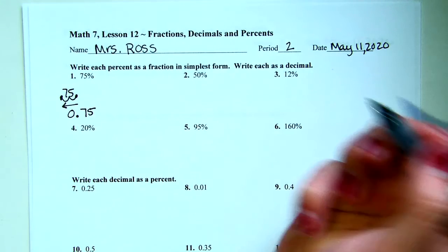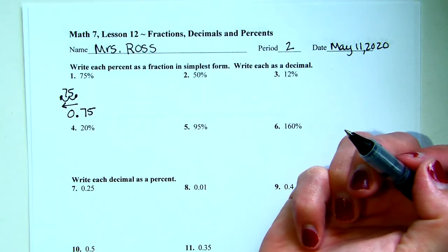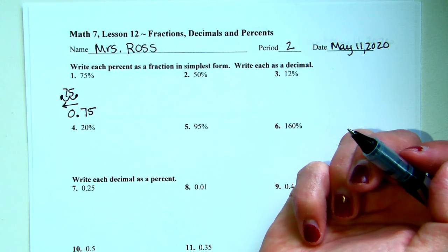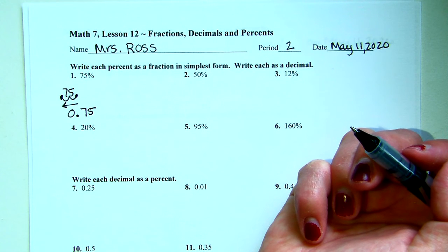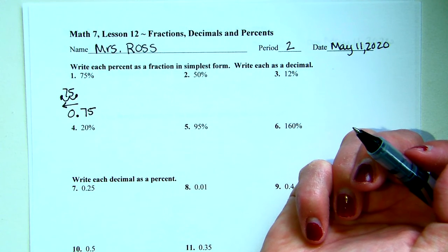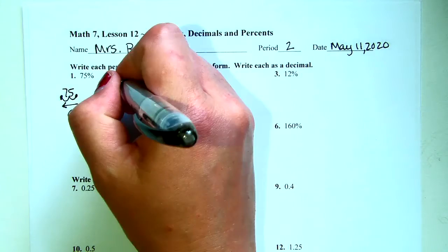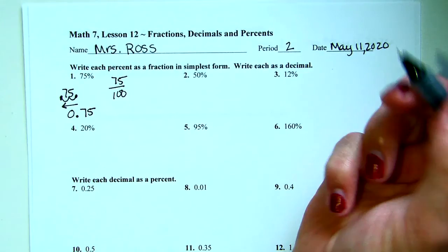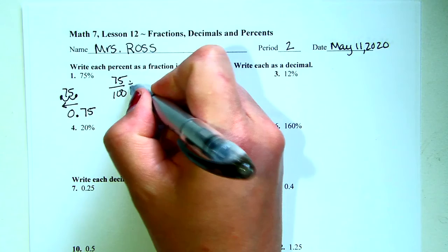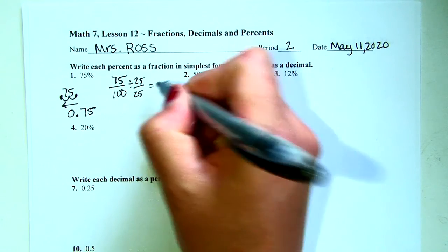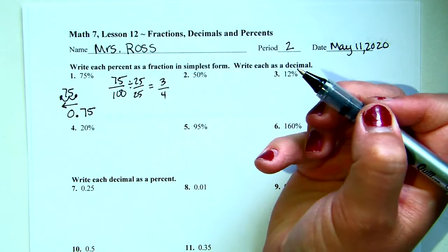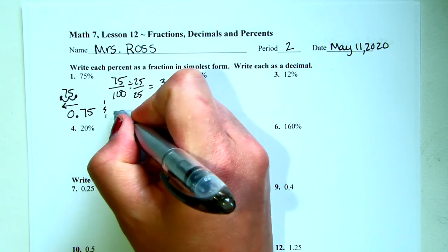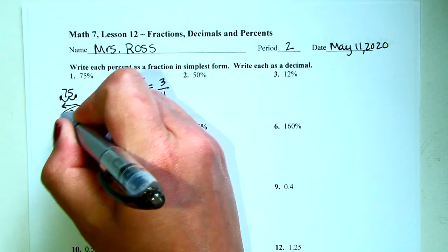So that's one answer. Now our second answer is we need to turn each one of these into a fraction in simplest form. Anytime we talk about taking each percent and turning it into a fraction, our percent is over 100. So I'm going to have 75 over 100. 75 and 100 can each be divided by 25. So my other answer is 3/4. So in here, you should have two answers, 0.75 and 3/4. And then we're going to circle both of those together.